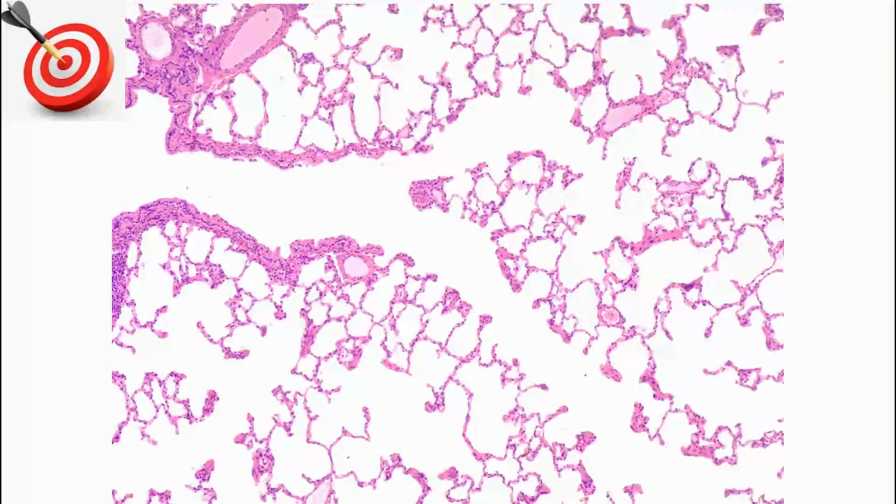What is the target of these terminal respiratory bronchioles? Respiratory bronchioles are going to have alveoli opening into them, and the alveoli are these rounded structures, and then these alveolar ducts will open into alveolar sacs.